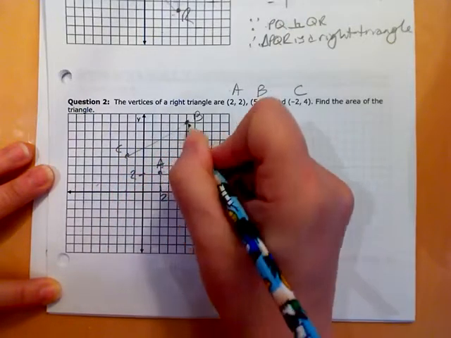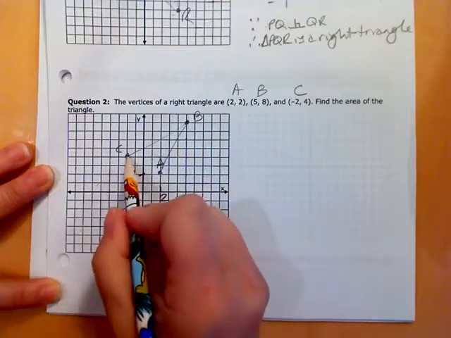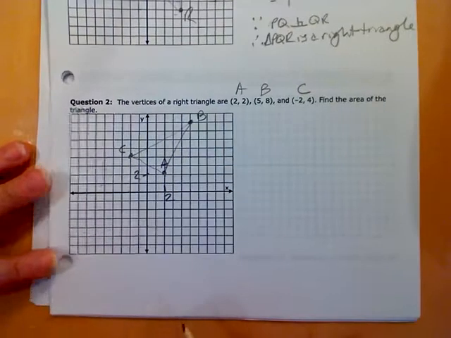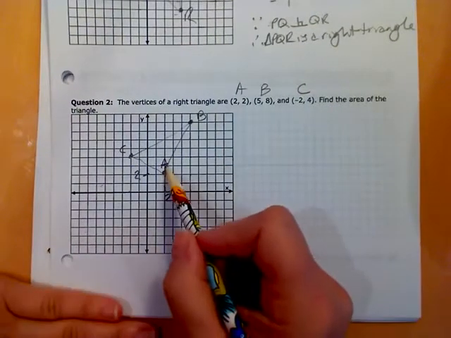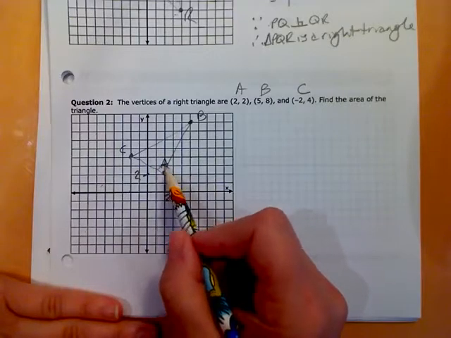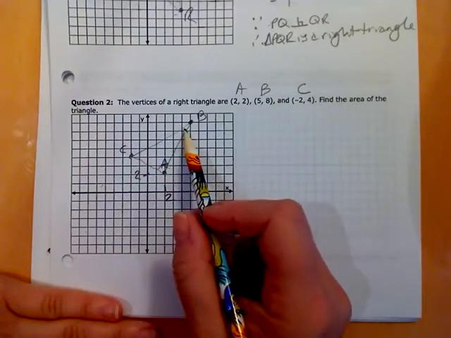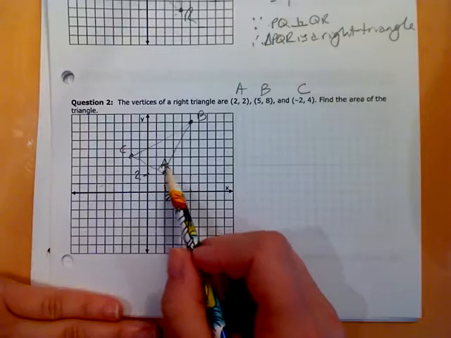Okay, so when we do this, we can see that this is most likely the right angle, right? That doesn't look like a right angle, and that sure as heck doesn't. This is probably the right angle.